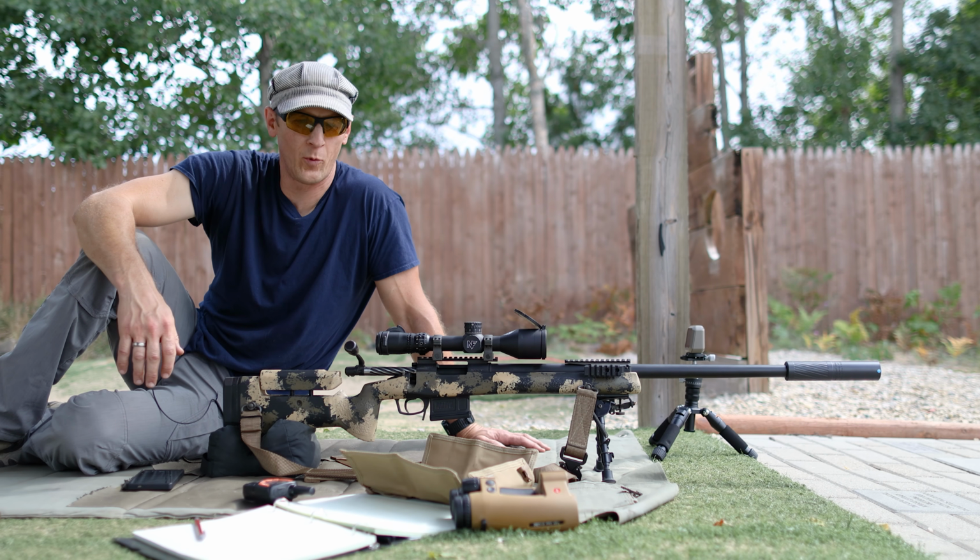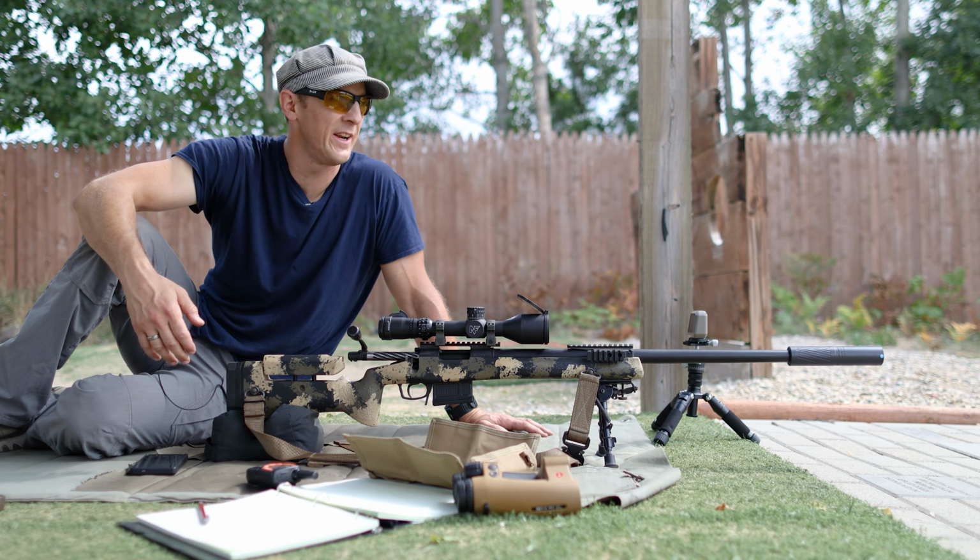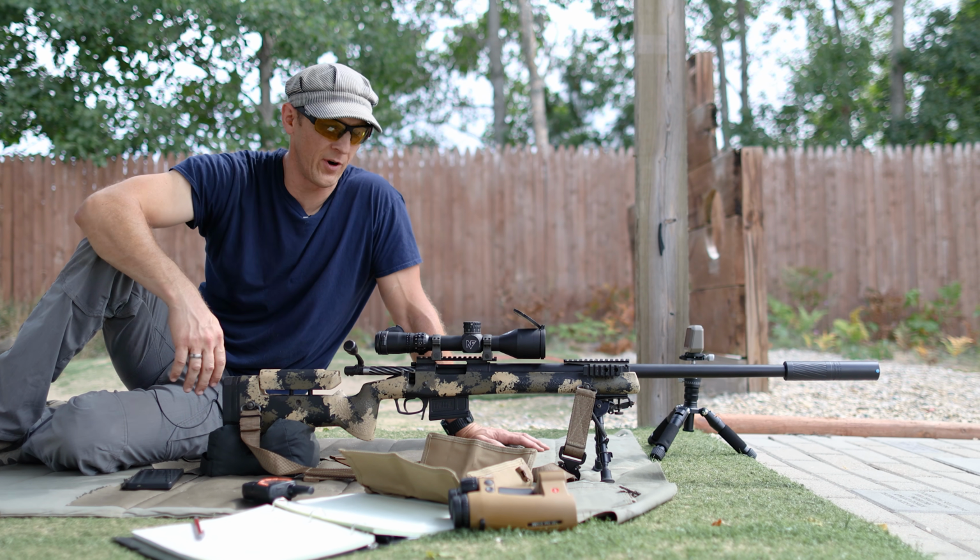We're on the range today with AB Quantum, and we're demonstrating how to build a fire solution and then estimate for 1,000 yards what your drop is going to be.